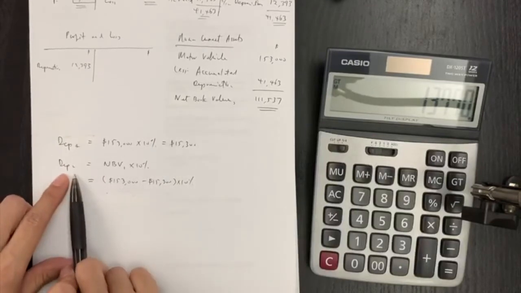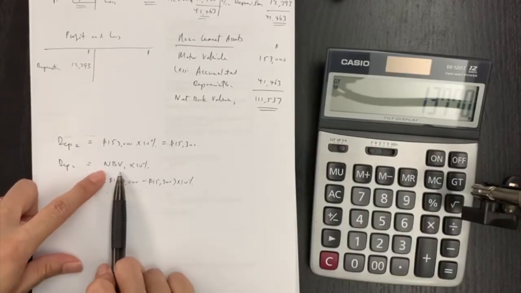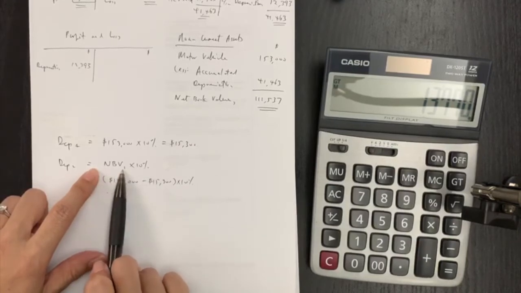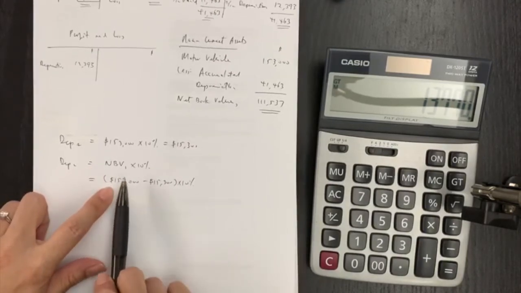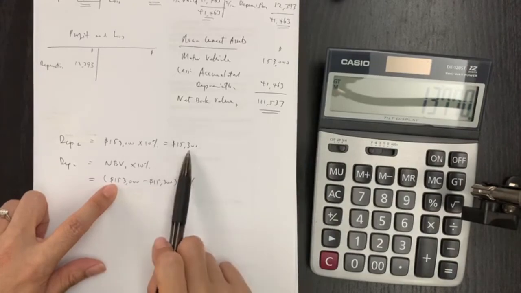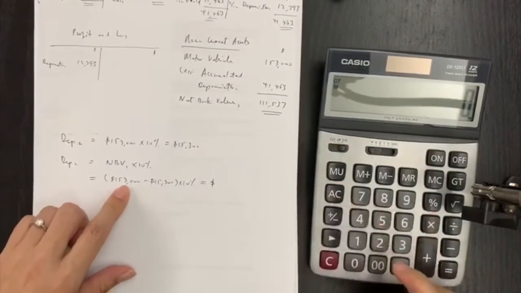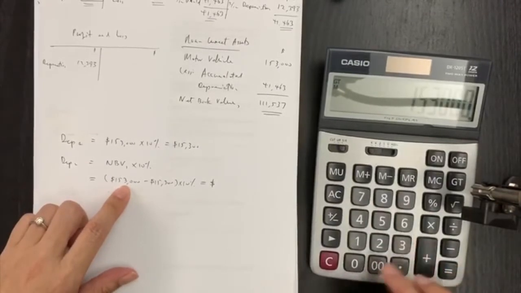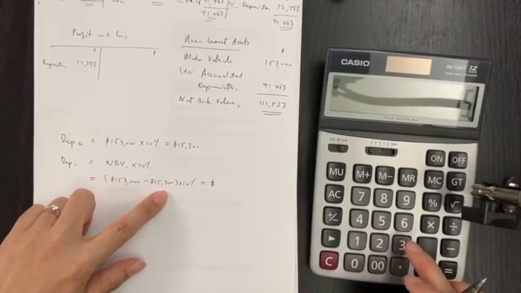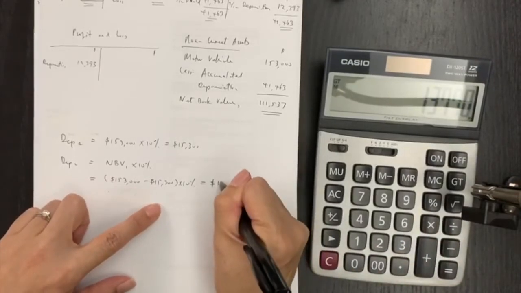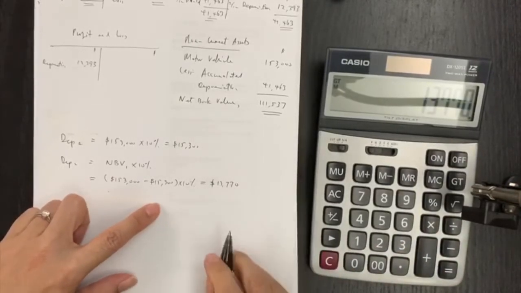And in year 2, since this is reducing balance method, we have the rate times the net book value. And the net book value in year 1 will be the cost minus this, right? So therefore we will get 153,000 minus 15,300 times 0.1. So I have 13,770, right?